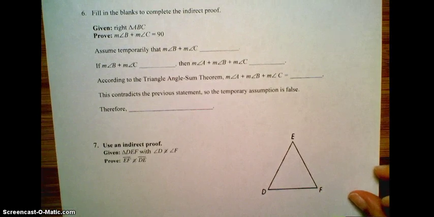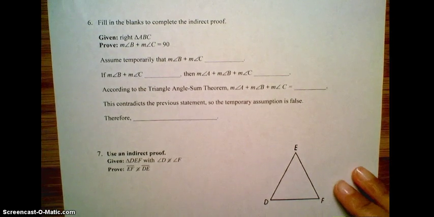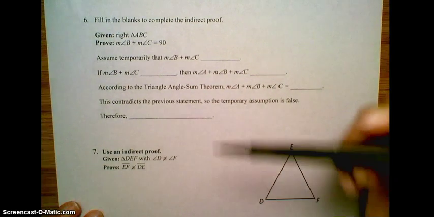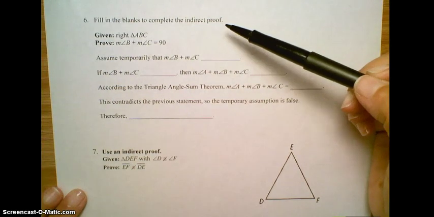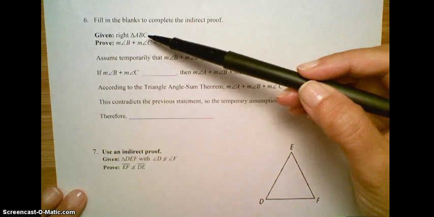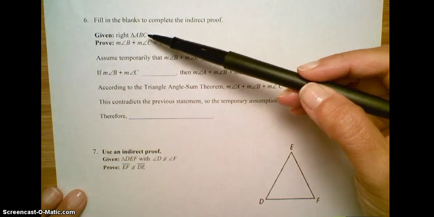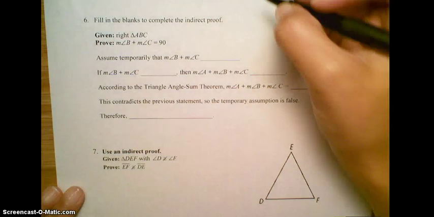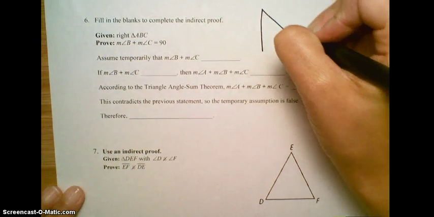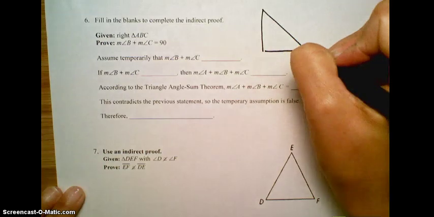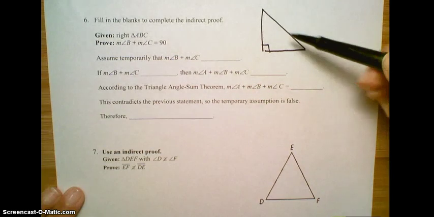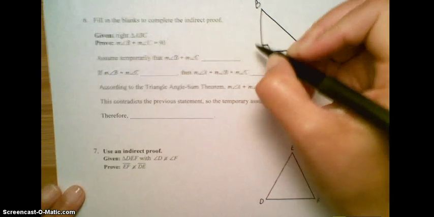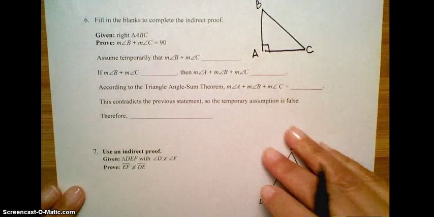Oops, so we're switching to page 3. And for page 3, what we're going to do on example 6 is we're going to fill in the blanks to complete the indirect proof. So we're given that we have right triangle ABC, and we're given that angle B plus angle C is equal to 90. And I'm going to go ahead and draw a picture to help me see this. And we're trying to prove that angle B plus angle C equals 90. So angle B and angle C must be the acute angles, and A must be the right angle.